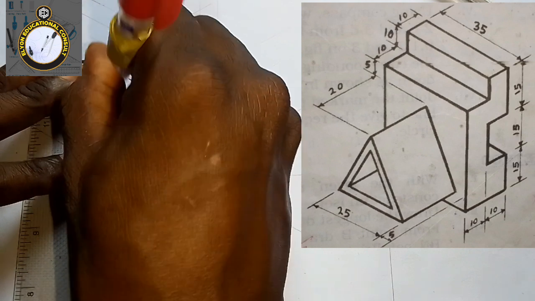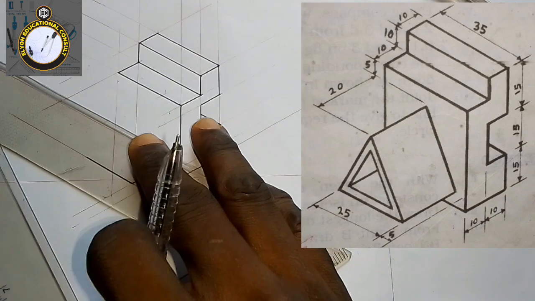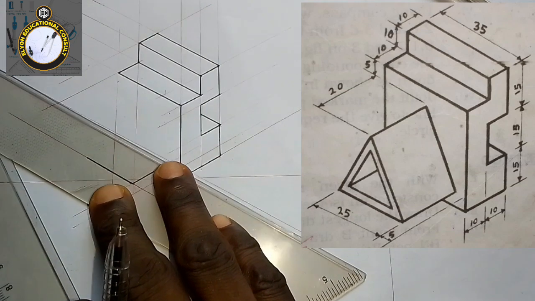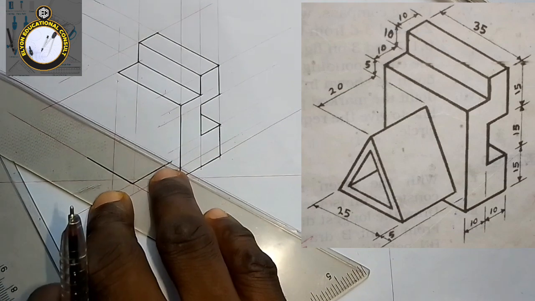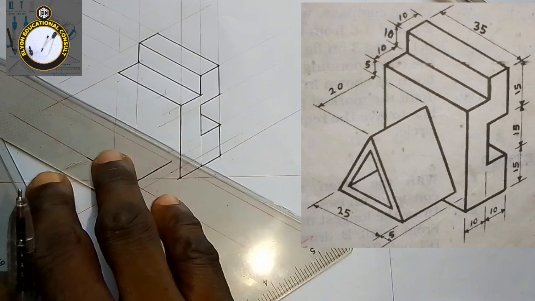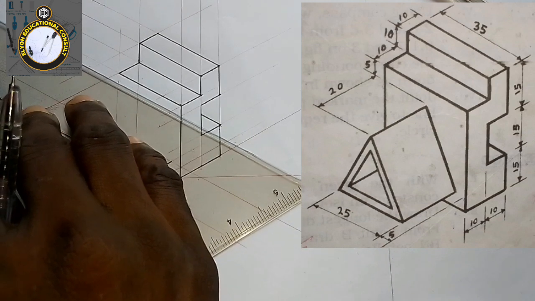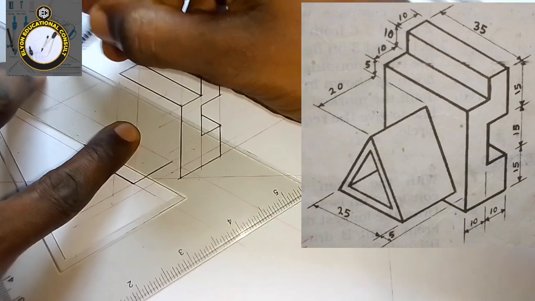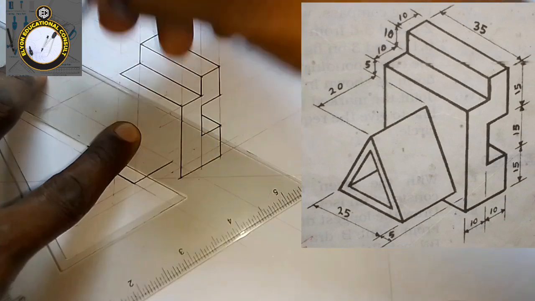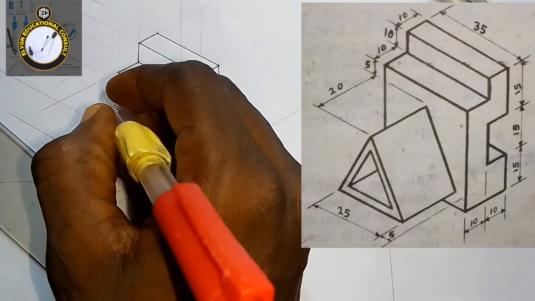So from that part also, I'm going to be drawing my parallel lines. Draw my parallel line to meet it. You can see that. So we have that part drawn.